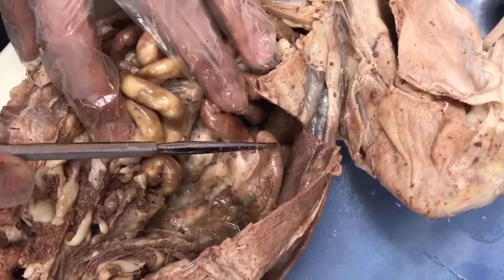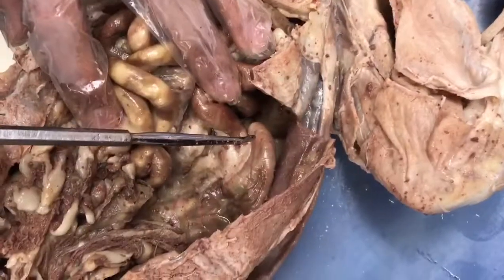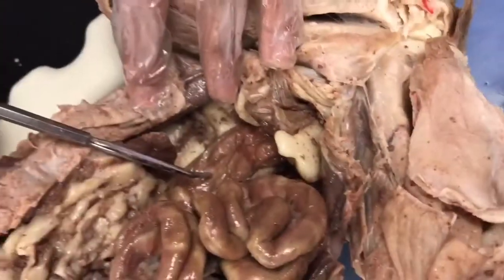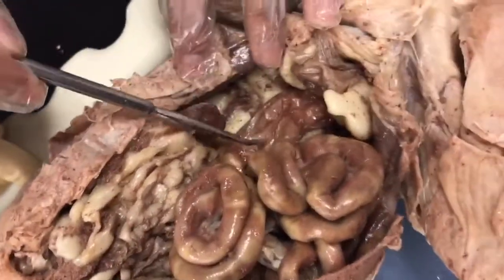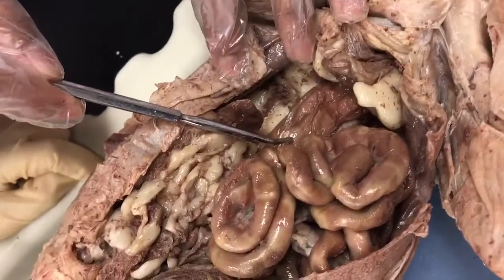So this is the cecum. It is inferior to the large intestine, and its function is to absorb water from digested material. This is the descending colon. It's posterior to the small intestines, and its function is to store waste.